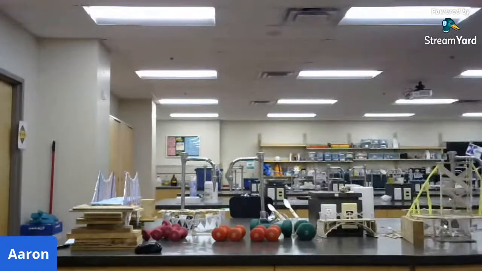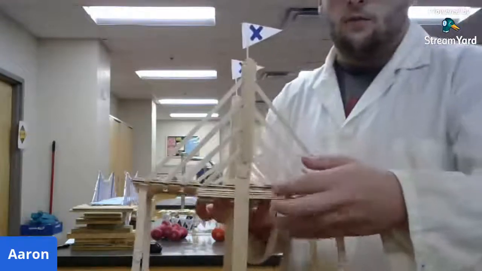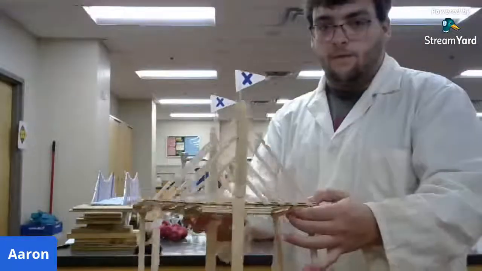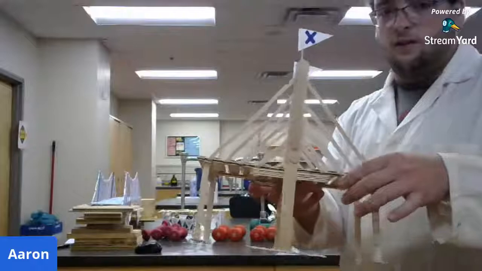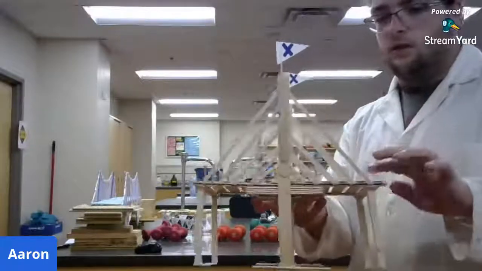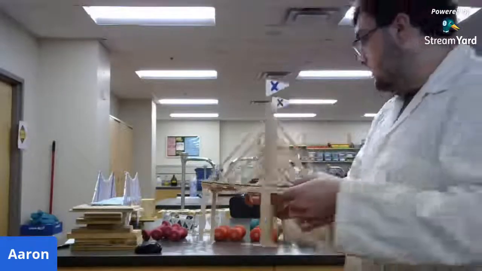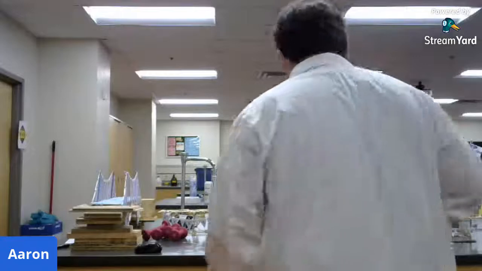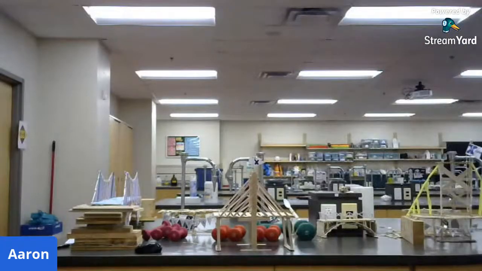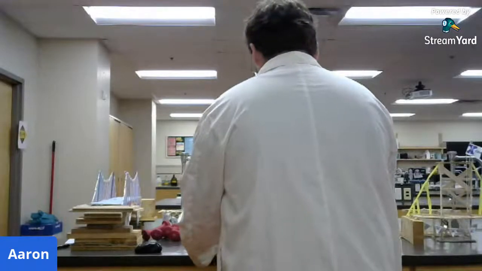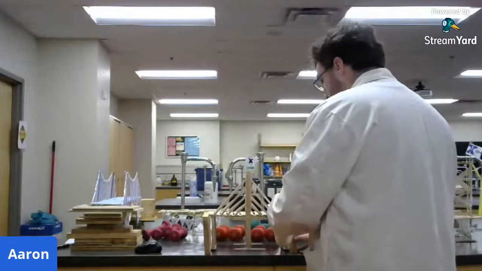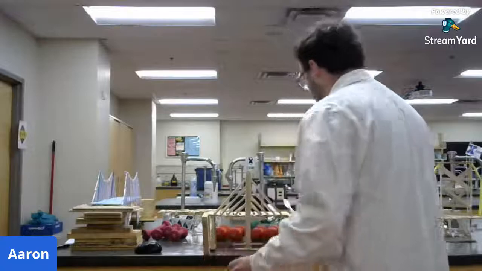So our next bridge is a cable stay bridge. This one was made by Cali. And you can see some more flags on there and the typical cables that are connected to the bridge, the towers, and legs. So let's try Cali's bridge.